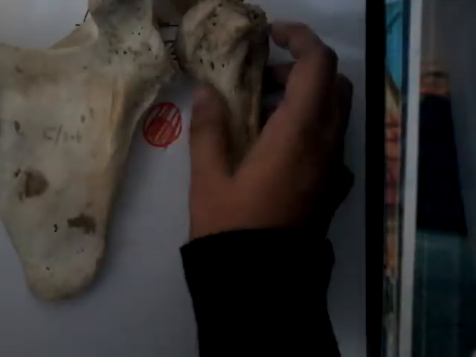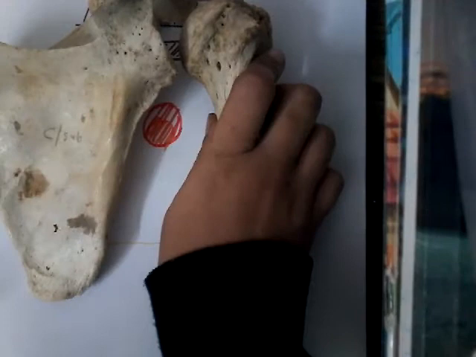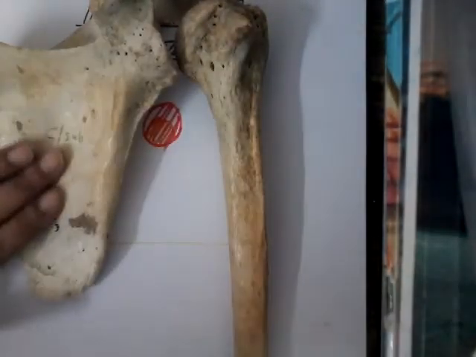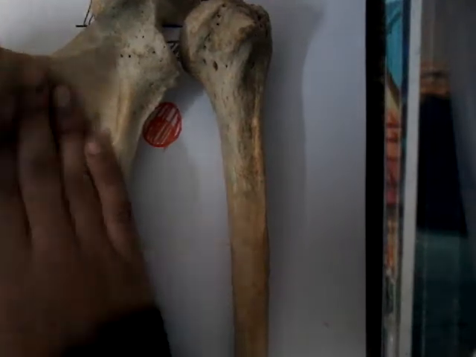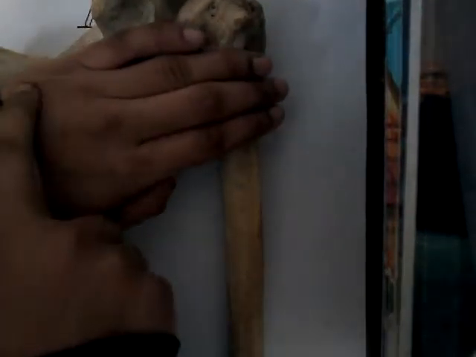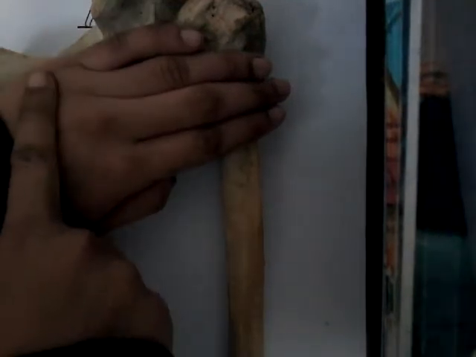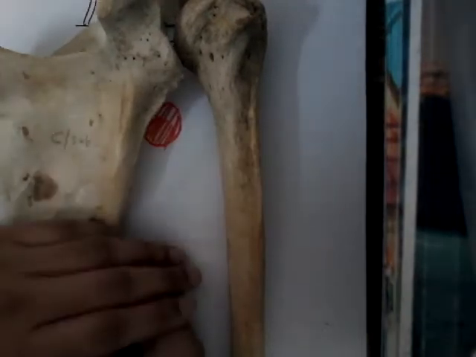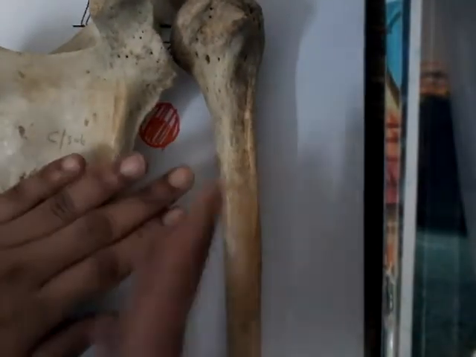The SITS muscles are supraspinatus, infraspinatus, teres minor and subscapularis, so this is not one of the SITS muscles in that sense. This is a muscle which arises from the subscapular fossa, and it gets inserted into the upper part of the humerus. So this muscle, which is subscapularis muscle, also forms the posterior border of the axillary artery.